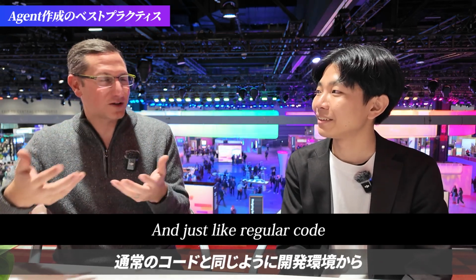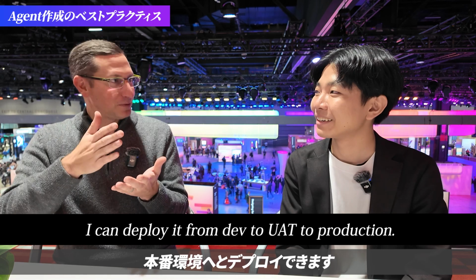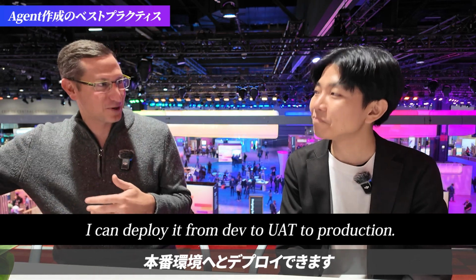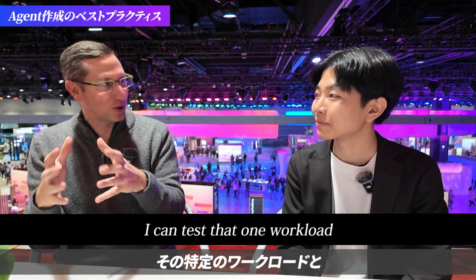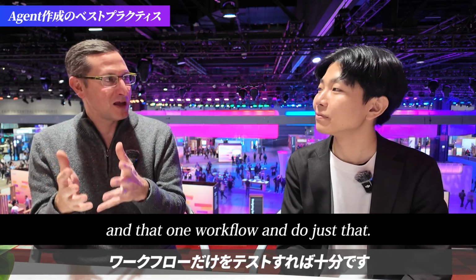And if it makes mistakes, if I need to tweak it, I can change this one agent, and just like regular code that we've been writing forever, I can deploy it from dev to UAT to production. In that one change, I don't have to retest everything. I can test that one workload and that one workflow and do just that.